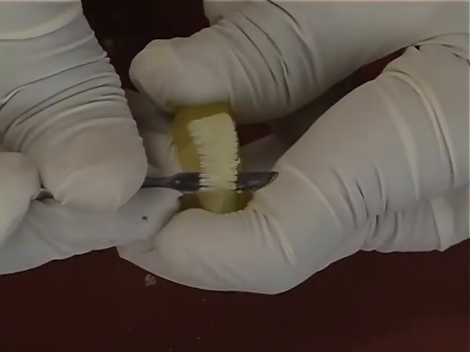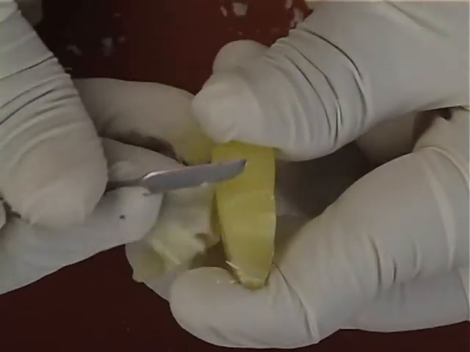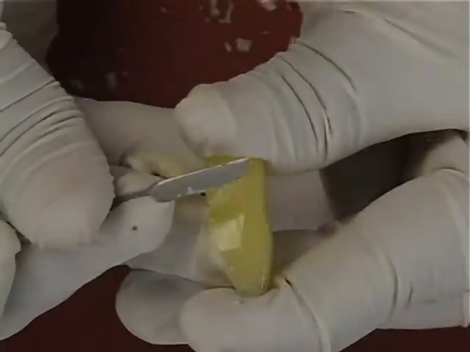Now, the labial surface of the root is carved by slowly removing the wax from the cervical line up to the apical end.